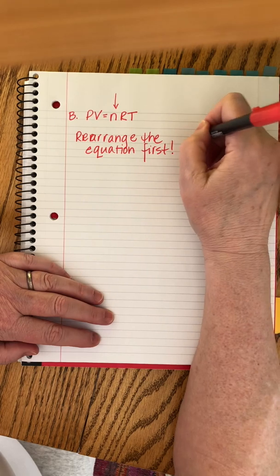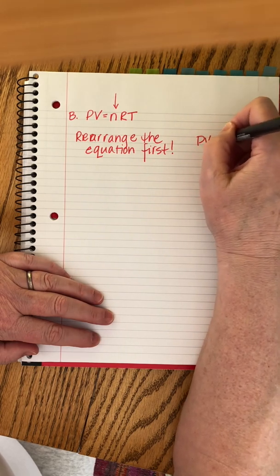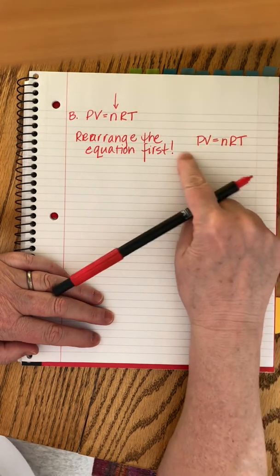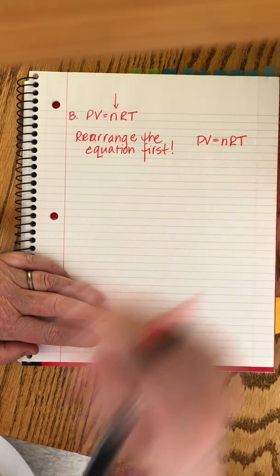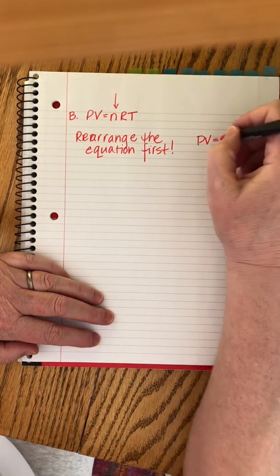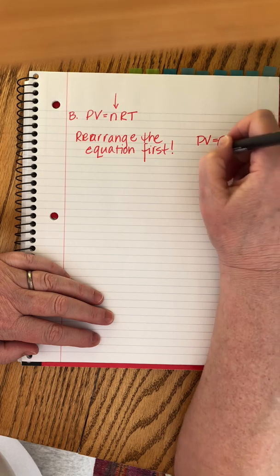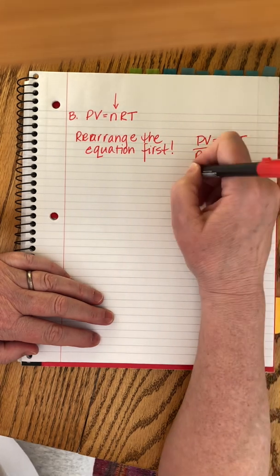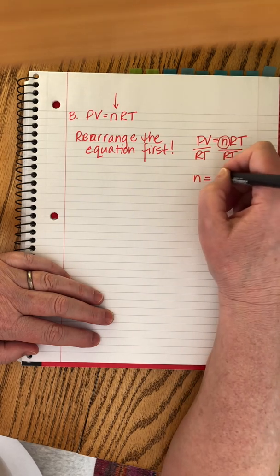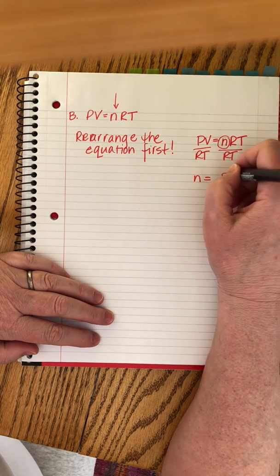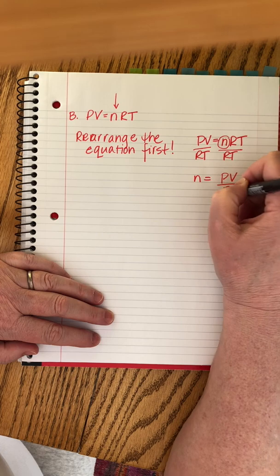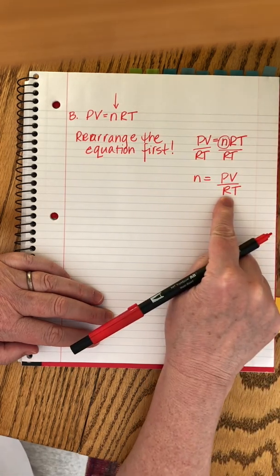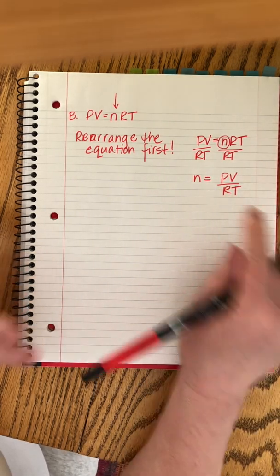So we take the basic equation, which you're going to have to memorize, PV equals nRT. We want to isolate the n, right? So we divide both sides by RT. Now I'm just rewriting it with the n on the left, PV over RT. That means we can use this for our particular problem, and then we just simplify.